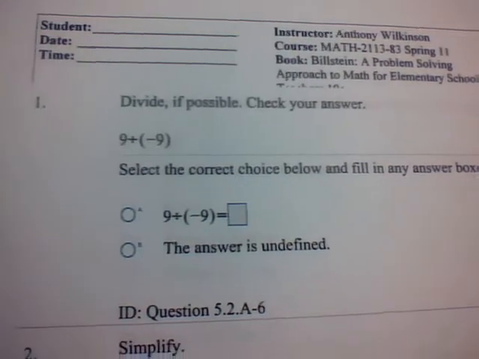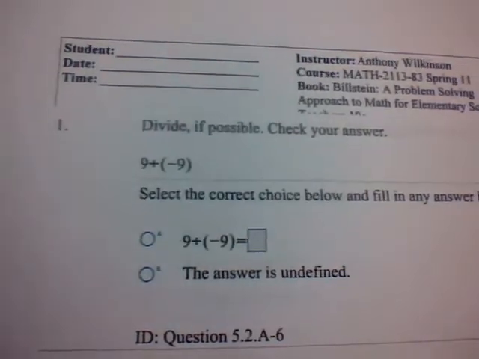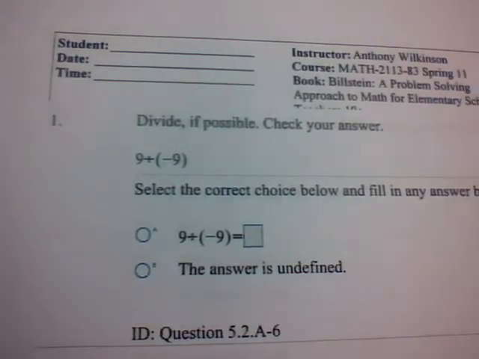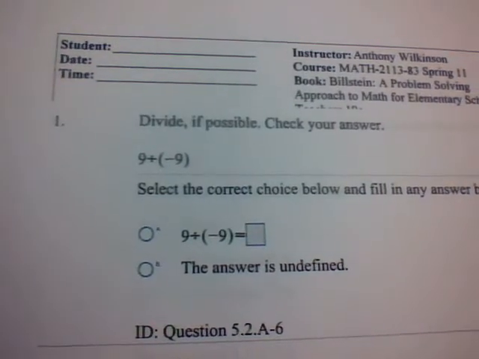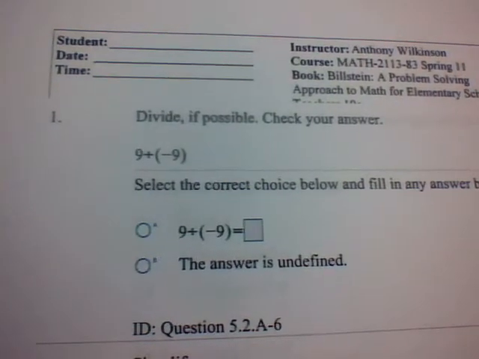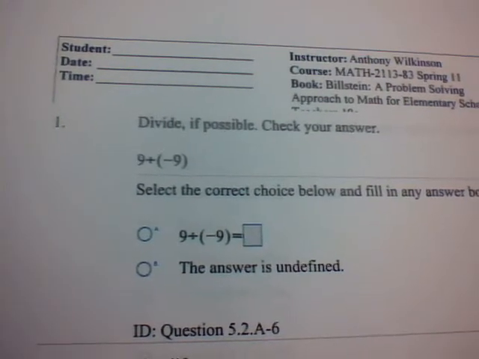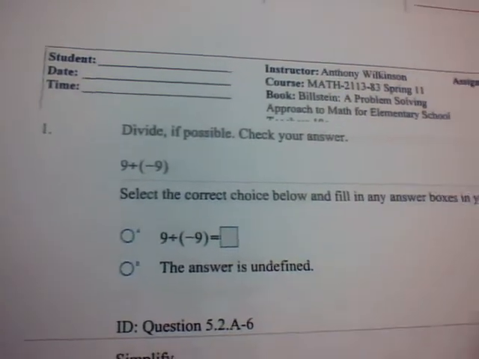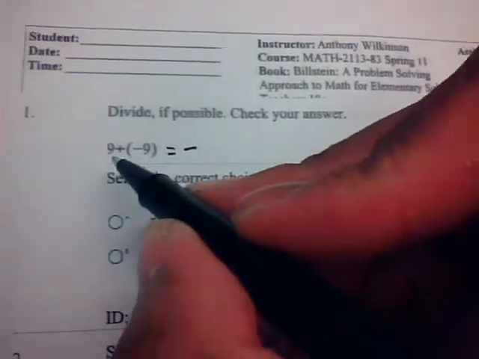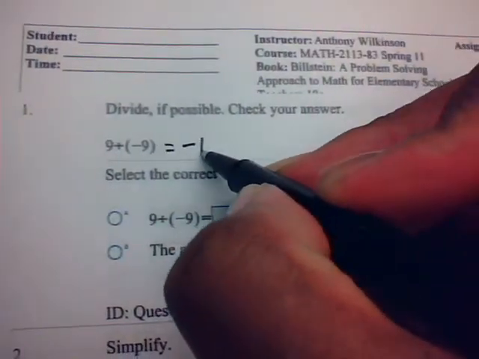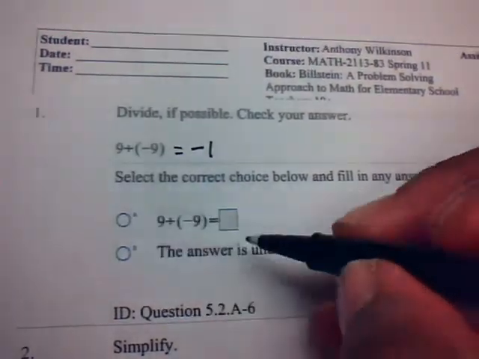Okay, we'll look at some of the homework problems in section 5-2. And we'll look at problem number 1, where we're to divide if possible and check your answer. In this case, we have 9 divided by -9. Now here we're dividing two integers with different signs, so the answer is going to be simply a negative number. So here, if we do 9 divided by 9, it's going to be 1. So 9 divided by -9 will simply be -1.